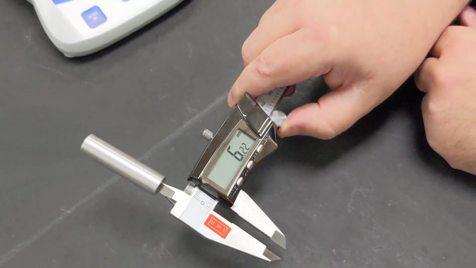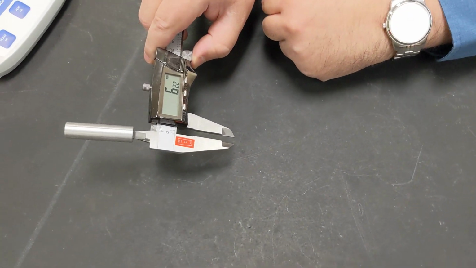Okay, so now you have all the readings. You can proceed to do the calculations.